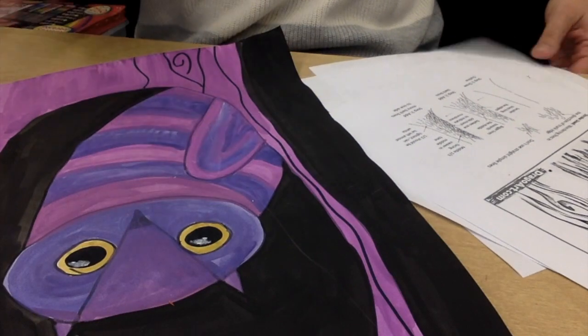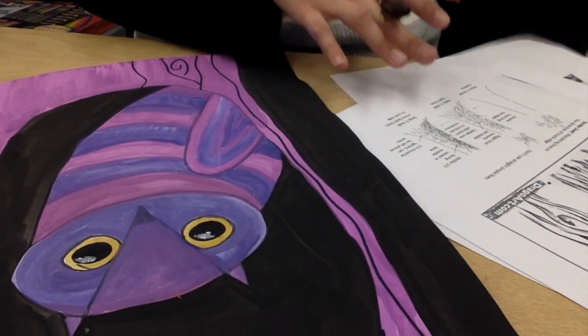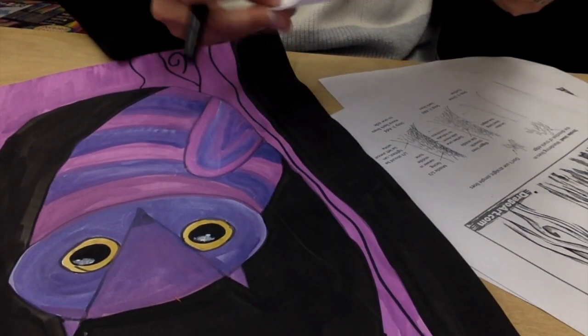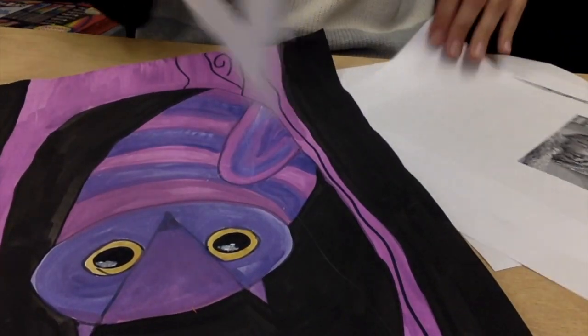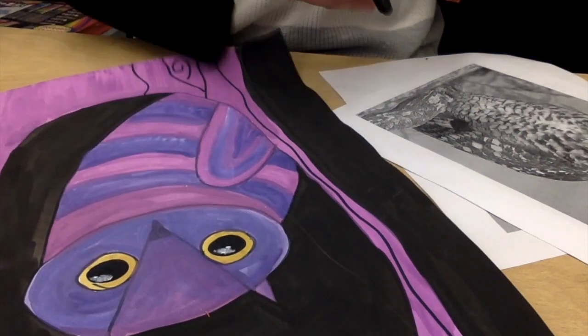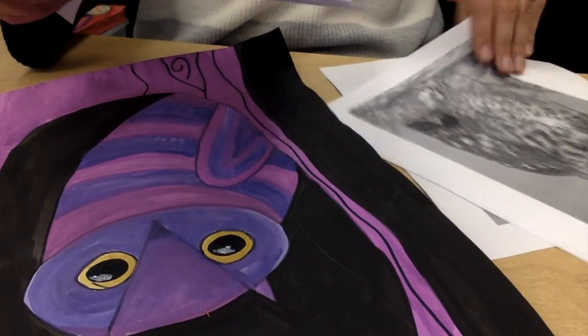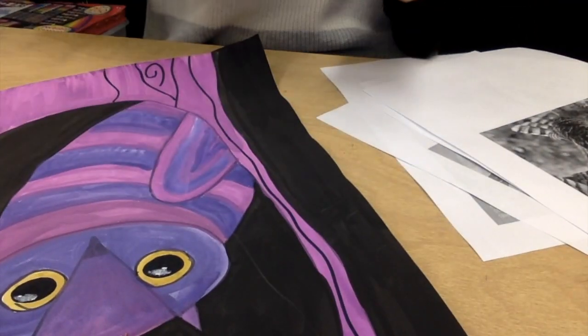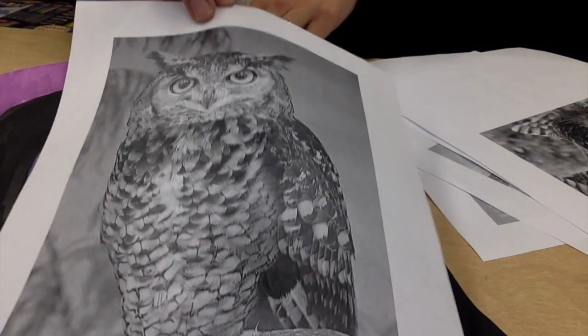You'll finish your whole tree and then move on to your owl. So I'm going to look at one of these owls. It really doesn't matter to me which one. I can see the belly, the wing, and the face on my owl. So I really like this picture because that's the view I'm looking at. But you can use any picture.